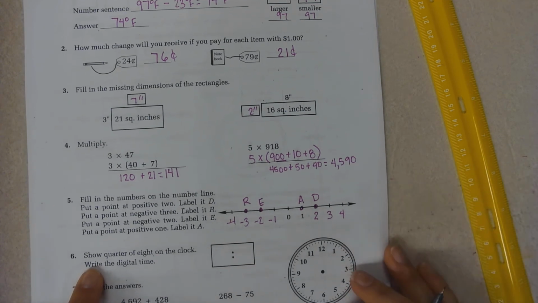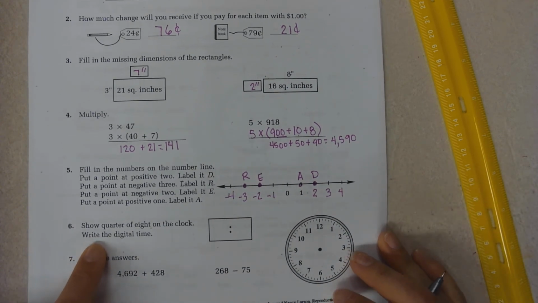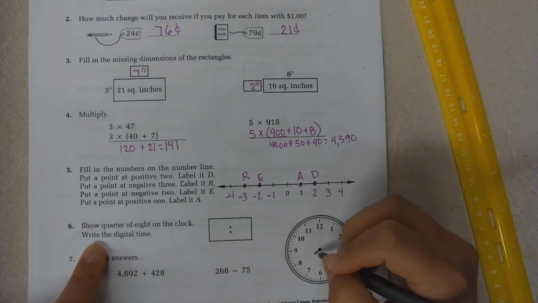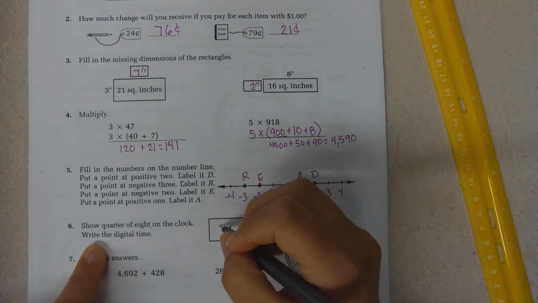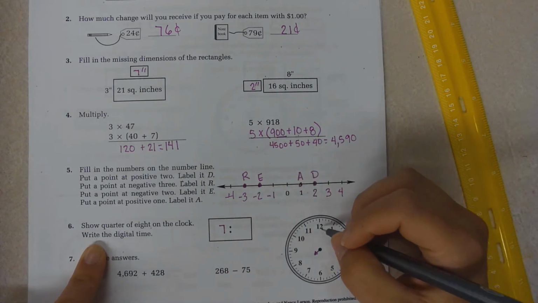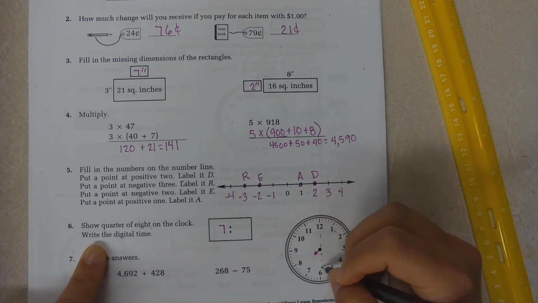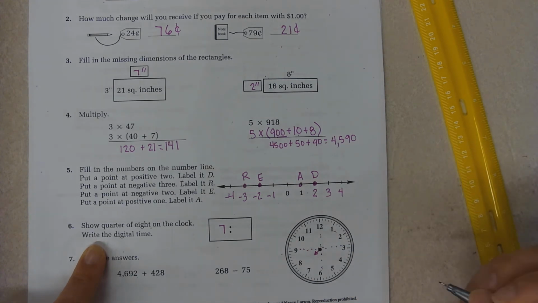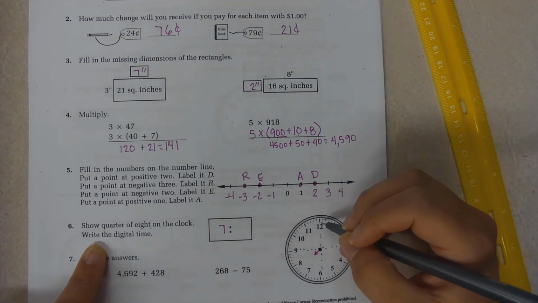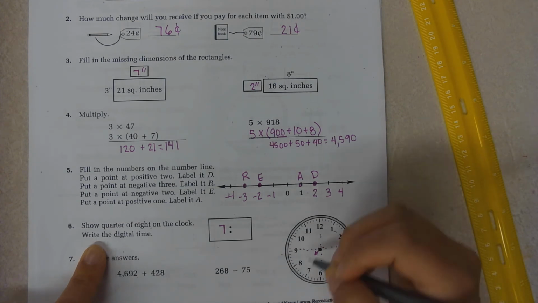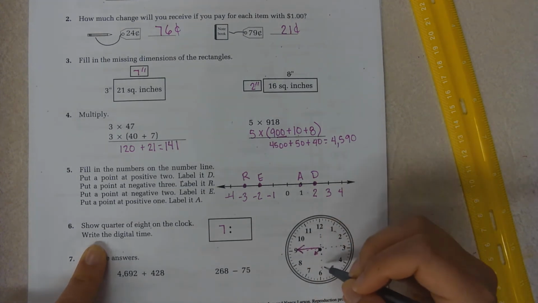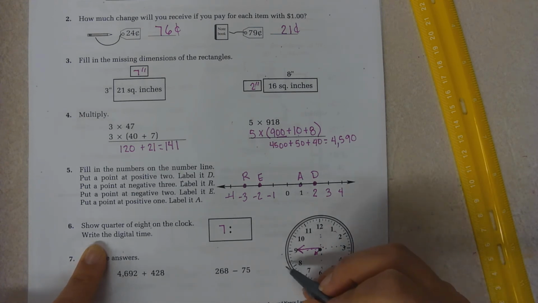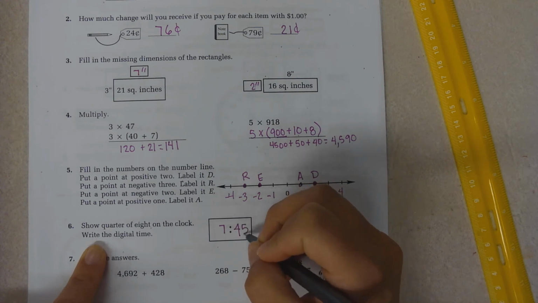Show 1/4 on the clock. So 1/4 till, or 1/4, it's not quite 8 o'clock. It's 7 something. And if we were to cut this in quarters, it would look something like this, or fourths. And you would go 1/4, 2/4, 3/4. So if I skip count by 5, starting at 30, 35, 40, 45, it'd be 7:45.